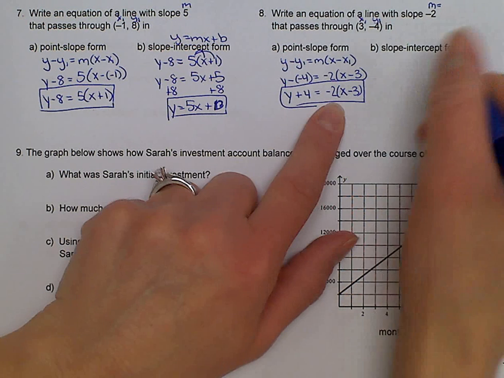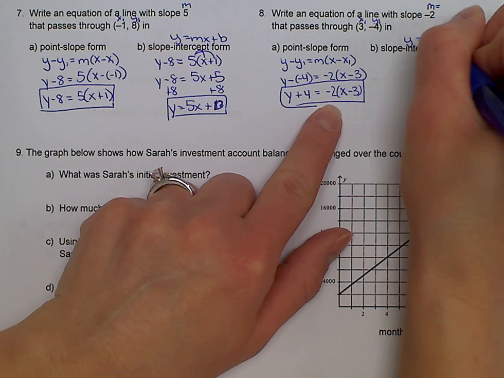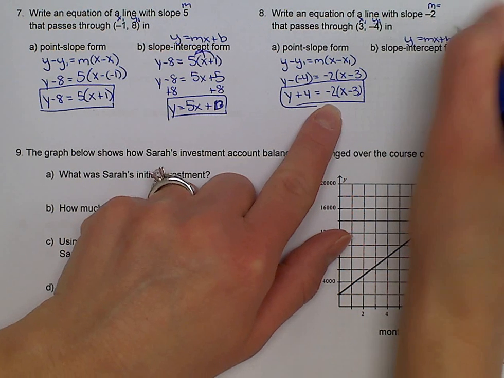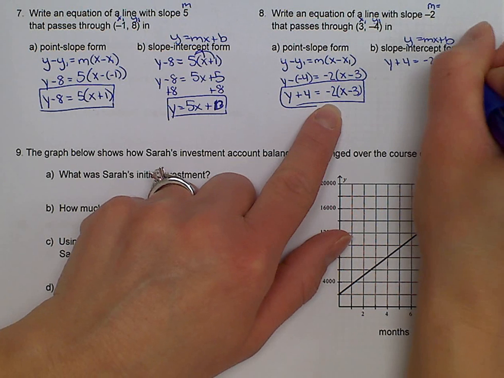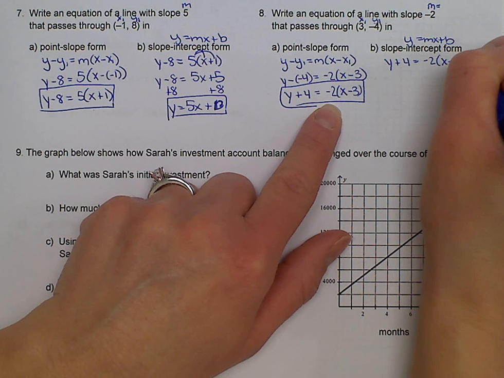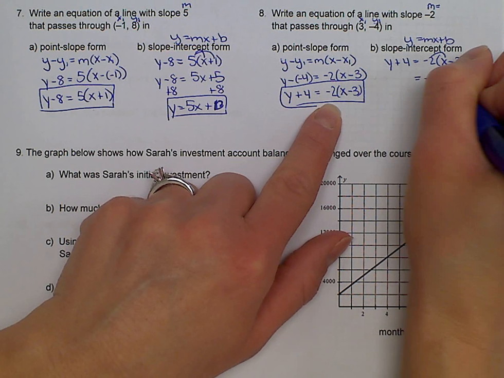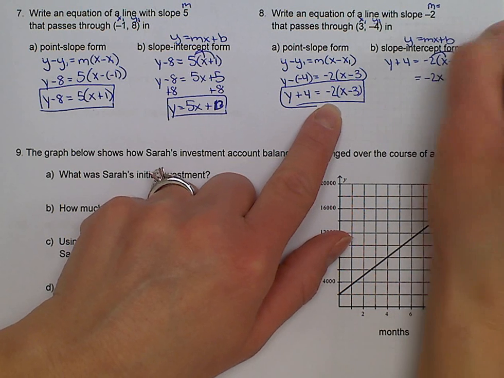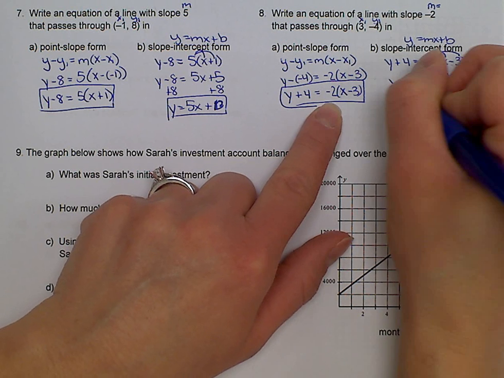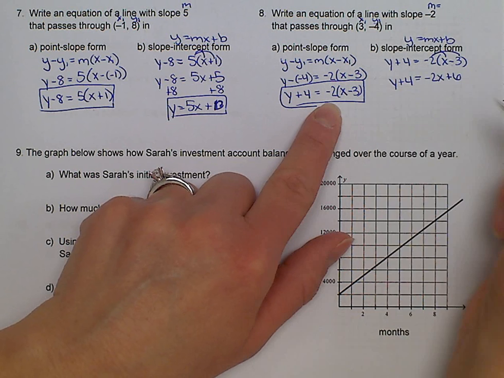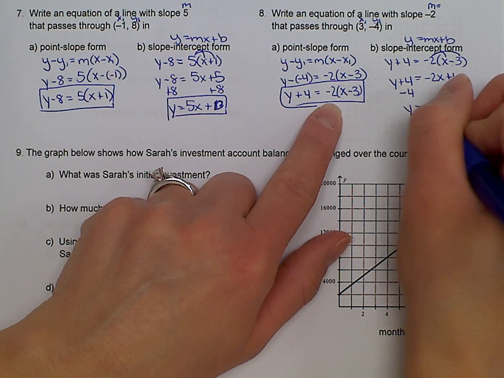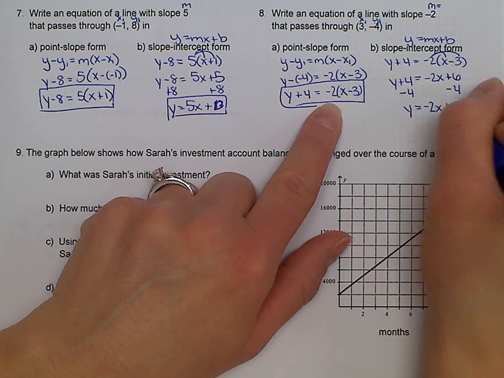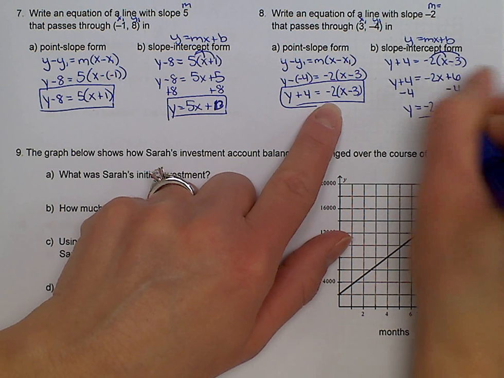Now in part B, we're going to take our point slope form and convert it to slope intercept form. We're going to do that by solving for y. So I'm going to start by distributing a -2. We're going to get -2x, and then we have -2 times a -3, which is a positive 6. Then from here to solve for y, I'm going to subtract 4 from both sides. And we get y equals -2x plus 2.